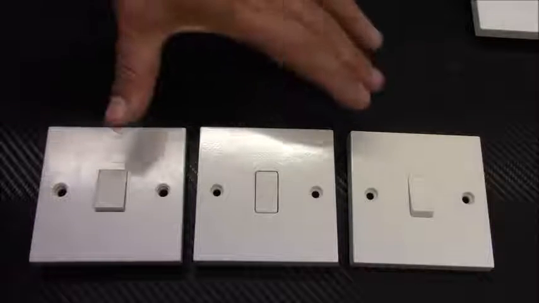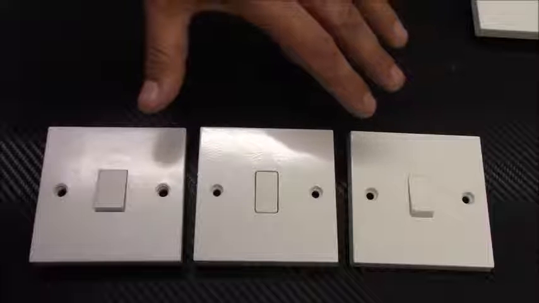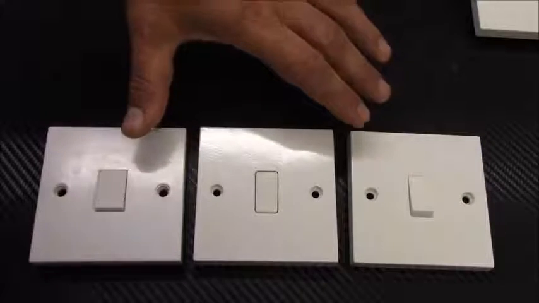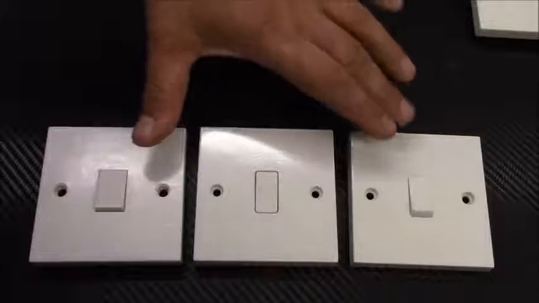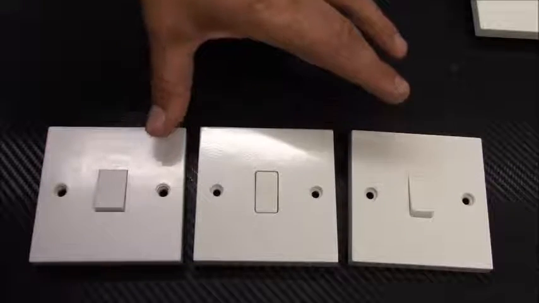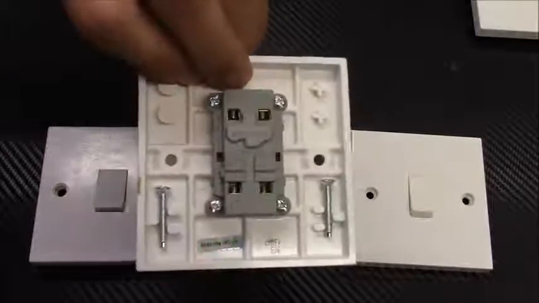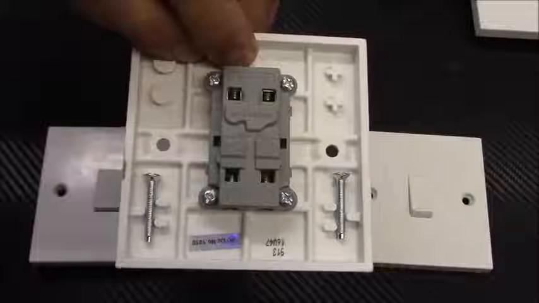Now, 3-way switching means you can switch on and off one light or set of lights from 3 different locations. So to do it, you need to use 3 switches. These 2 on the sides are 2-way switches, and this one is an intermediate switch. It's got, as you see, 4 terminals in it.